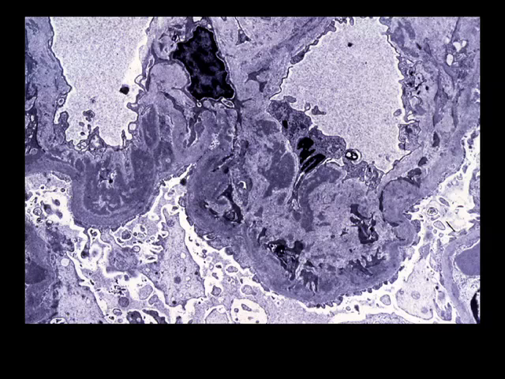The electron micrograph is extremely helpful because in this particular electron micrograph, you can see a mesangial cell extending into the subendothelial space.